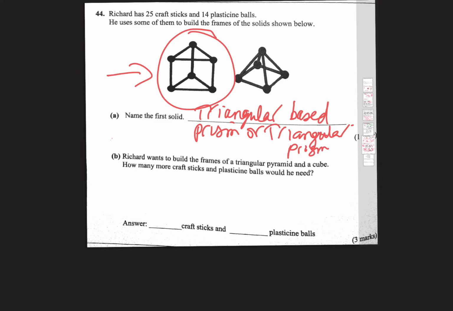Now, remember, when we do questions, we teach you what is the correct thing to do and what is the incorrect thing to do. When I looked at the report on these questions, a lot of students put a square-based prism. Guys, I want you to look at the base here.